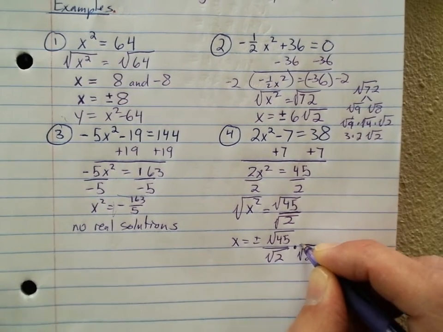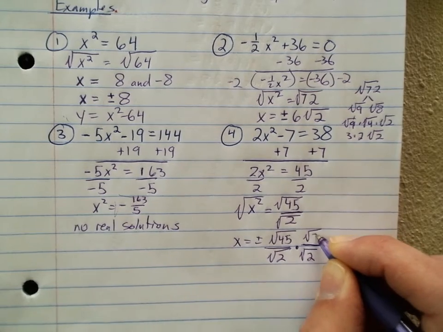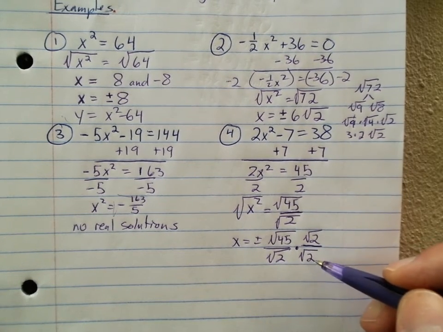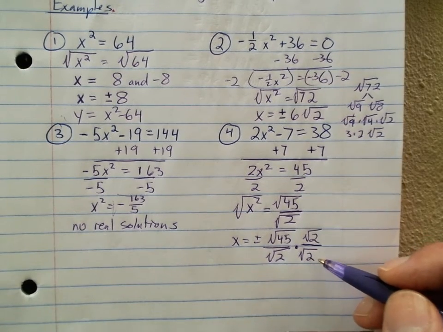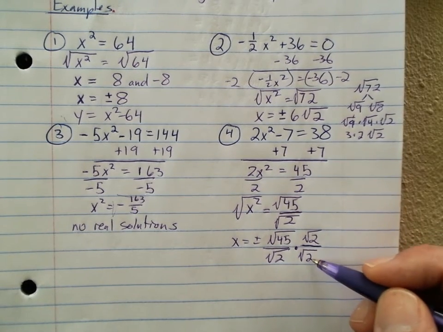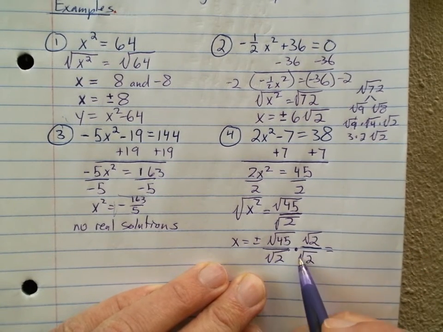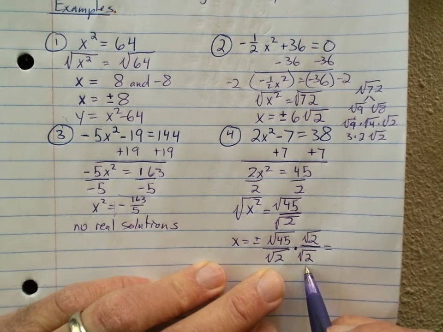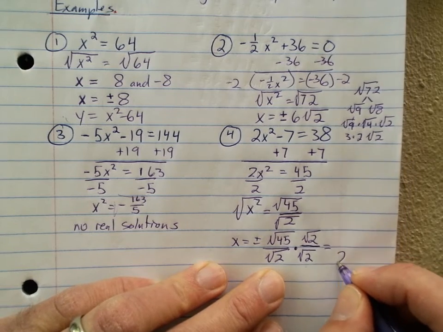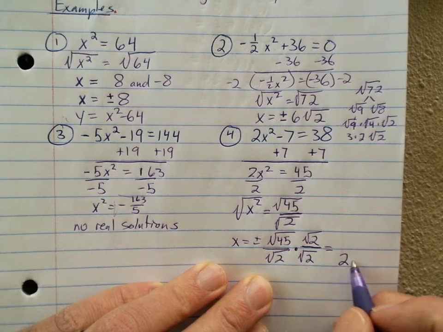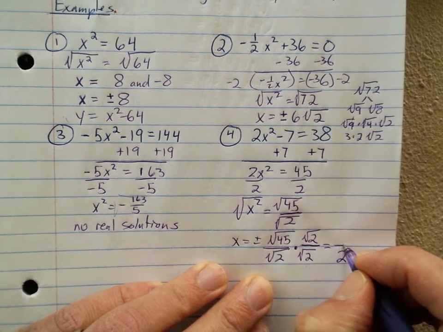In order to rationalize the denominator, I want you to check this out. We're going to multiply by 1. Do you see this? Square root of 2 over square root of 2 is 1, right? Any number over itself is 1. So we're multiplying by 1, which leads us to the square root of 2 times the square root of 2 is the square root of 4, which is 2. So notice how we unlocked the denominator. It no longer has a square root. So we accomplished our goal.